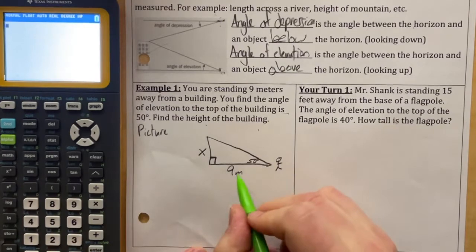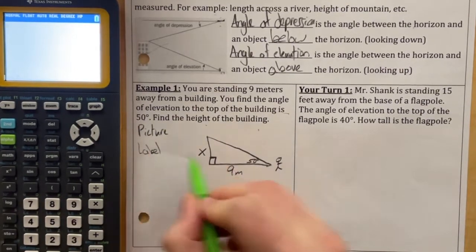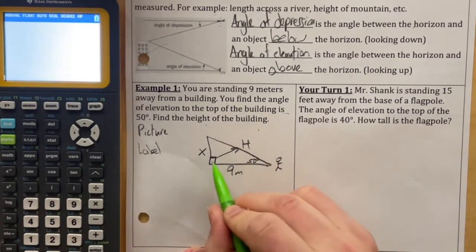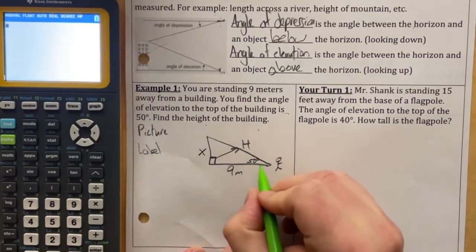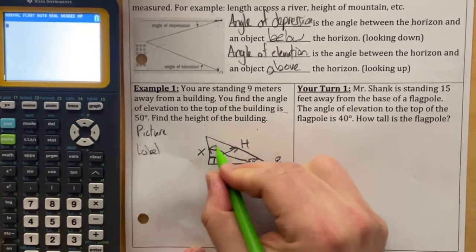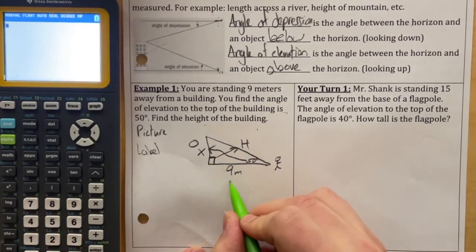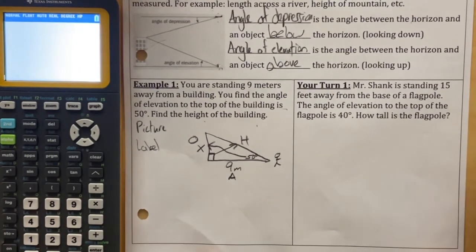And so now I have this, I can label my right triangle. Side opposite of the right angle is the hypotenuse. Side opposite of your angle theta is going to be the side opposite, so we say O, and the one right next to it is going to be labeled as A. So again, make sure you take your time and label those carefully.